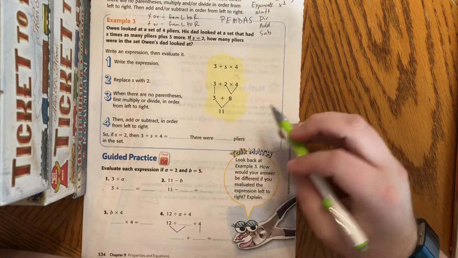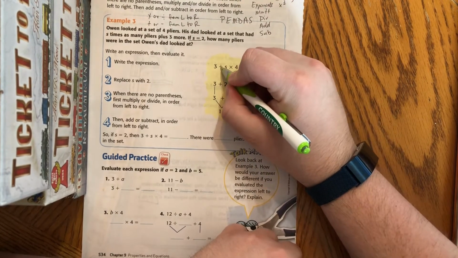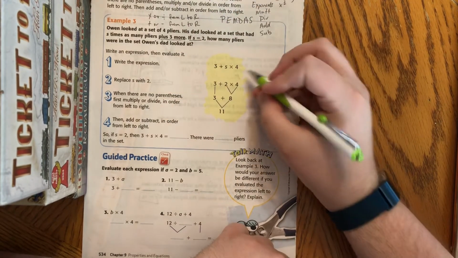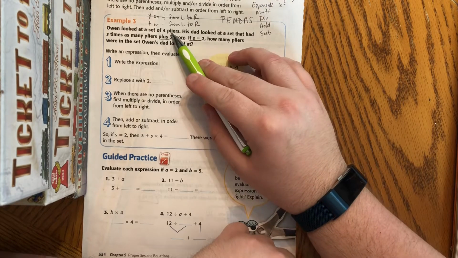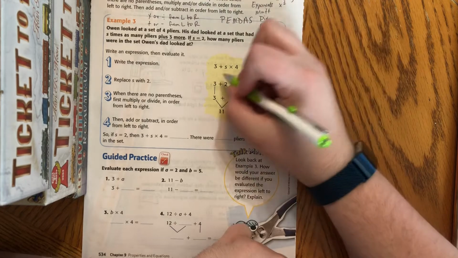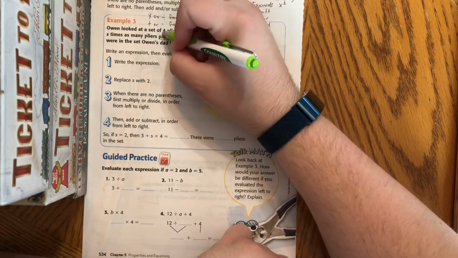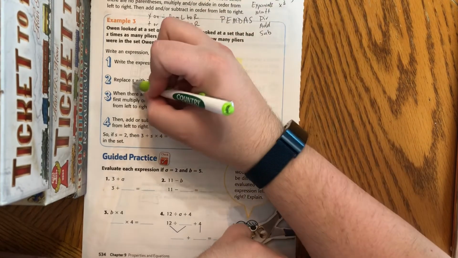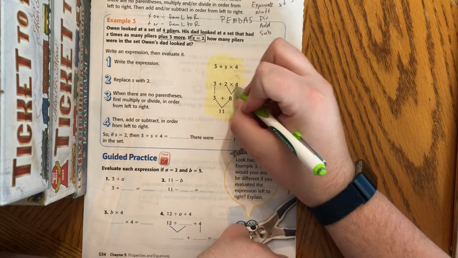So first we have to write the expression. So we have 3 plus, because he had 3 more. And then S times 4, because it said he had 4 pliers and S times as many pliers. So S times 4. And then it tells us that S equals 2, so we have to replace S with 2. That's step 2. So now we have 3 plus 2 times 4.